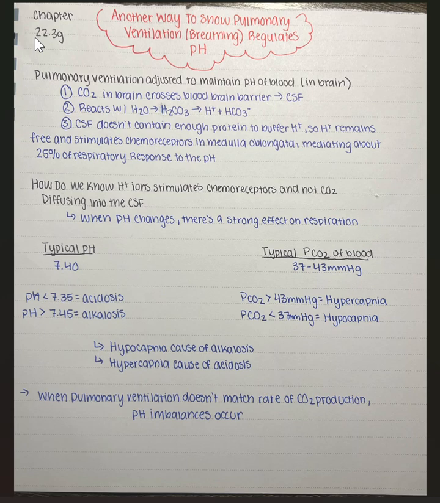So if you can just let me know what I'm missing, or maybe I didn't quite get it correct, I would appreciate it. But the first step in this is carbon dioxide in the brain crosses the blood barrier into the CSF, or the cerebral spinal fluid.